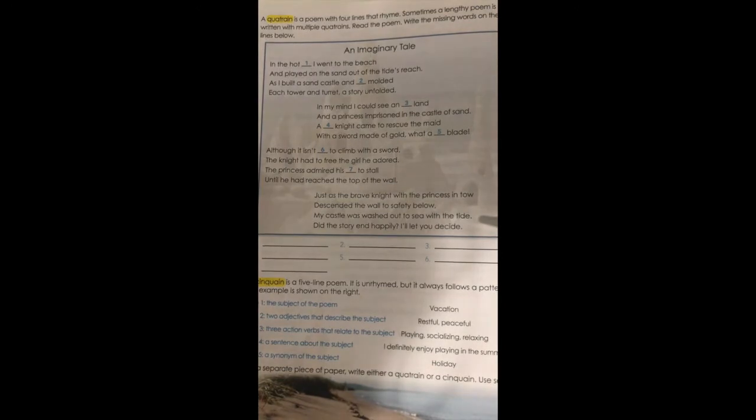And here for Friday, you're going to be reading a poem and then writing the missing list words in the lines below. So you're going to read this poem, an imaginary tale, in this case a quatrain, which is a poem that has 4 lines that rhyme. So that means each of these have rhyming words. So read this out loud, that's going to help you best, and then choose the missing word that would fit and make sense here. Also, make sure that you're writing them neatly here. So don't squeeze them on the top.